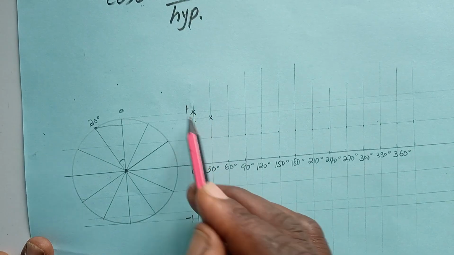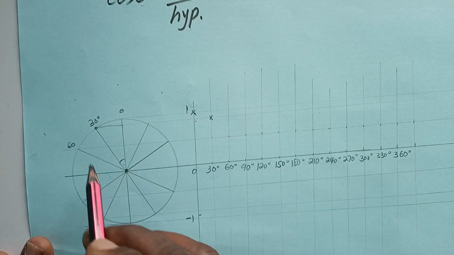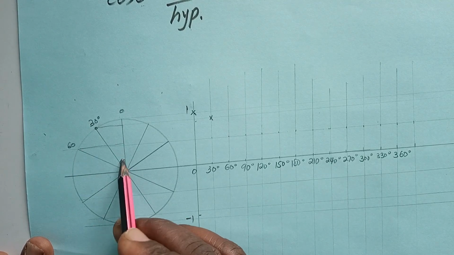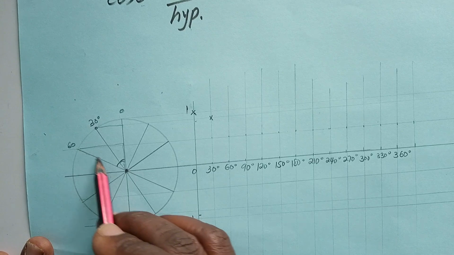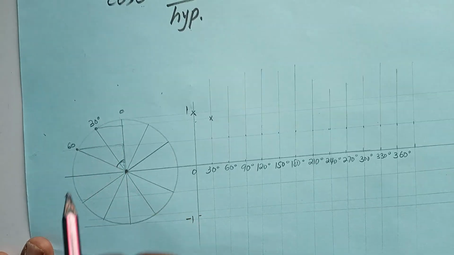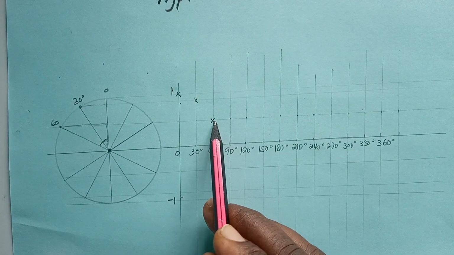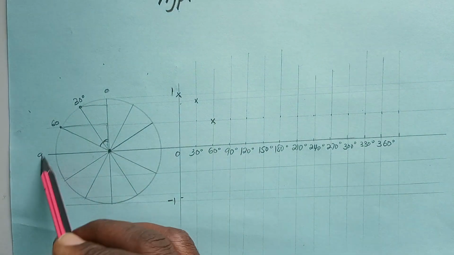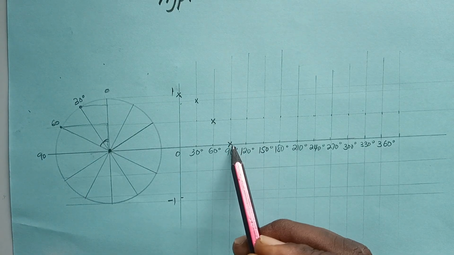For 60 degrees, here like this is our angle now. The adjacent divided by the hypotenuse, they are meeting at this point here. So we mark our angle 60 degrees at that point. For 90 degrees, we go across. Our 90 degrees is at that point. We mark our point there.